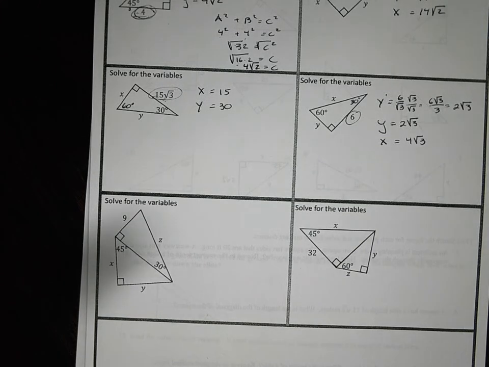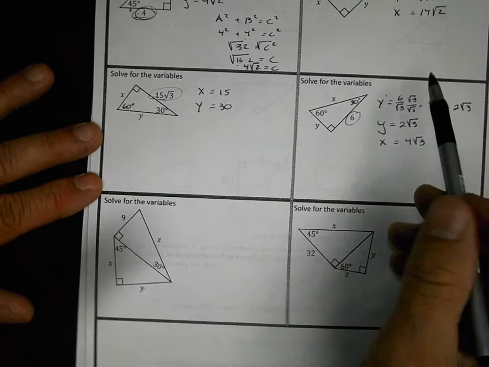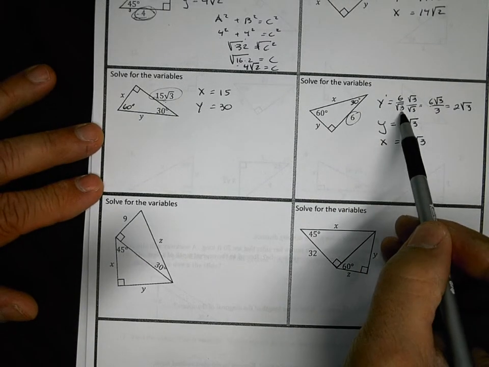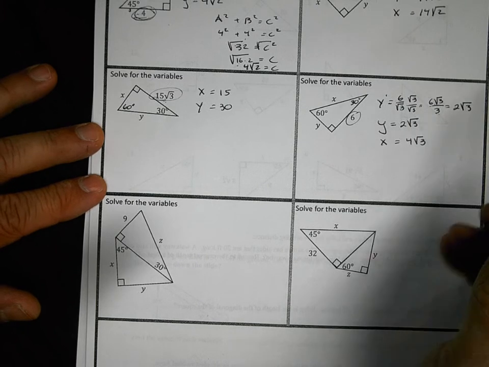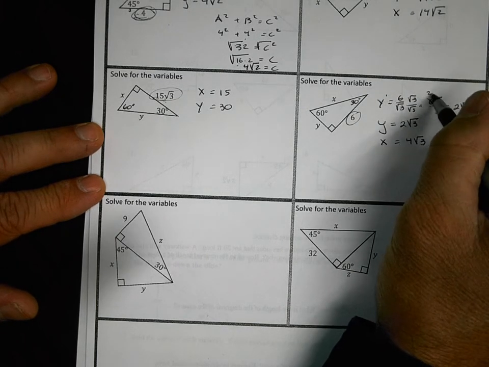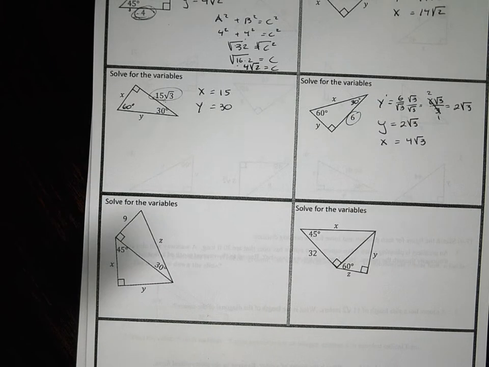Easy peasy? No. When you did the y part and then distributed, you got 6 root 3. Why did you change it to 2 root 3? Because 6 times root 3 is 6 root 3, right? Yeah. Square root 3 times square root 3 is 3, and then we reduced. 3 goes into 3 once, 3 goes into 6 twice. Okay. Sorry that I left that out.